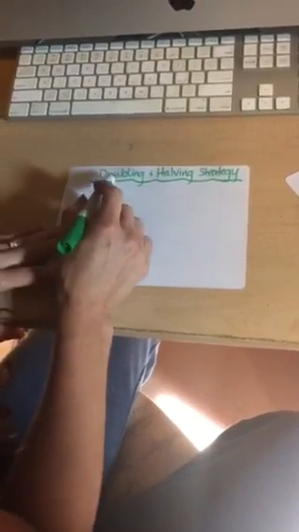Hi, I'm Mrs. Hanley, and today I'm going to show you another strategy from the Grade 5 Bridges Unit 1. It's called the doubling and halving strategy. So with the doubling and halving strategy, it's pretty much exactly what it says, doubling and halving.